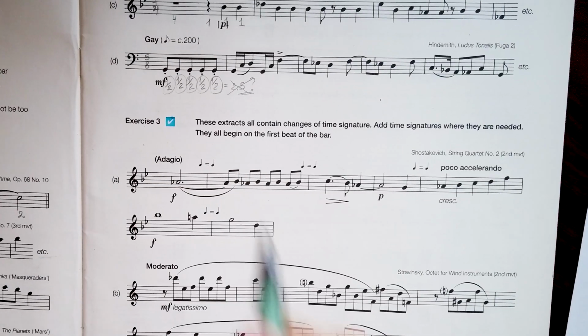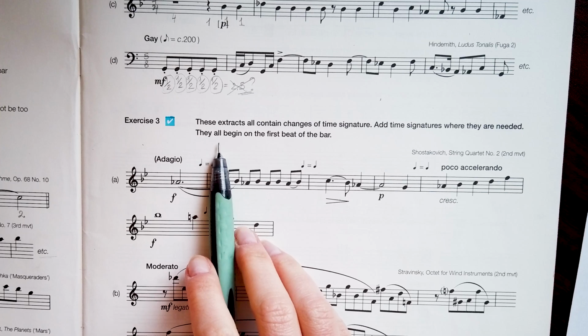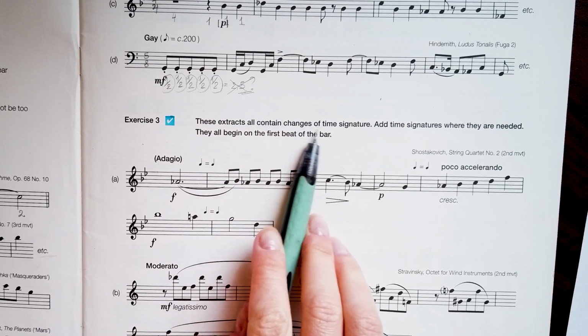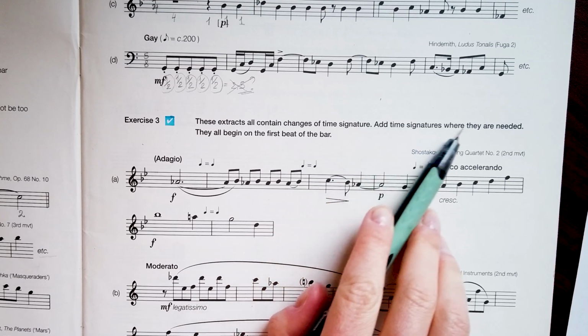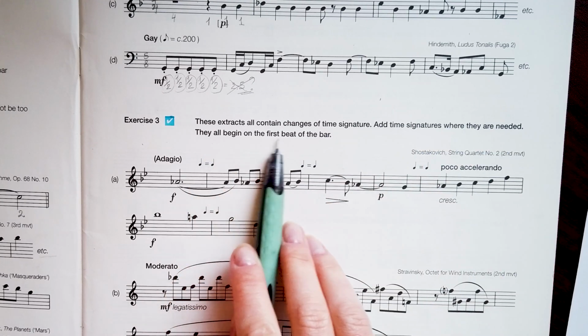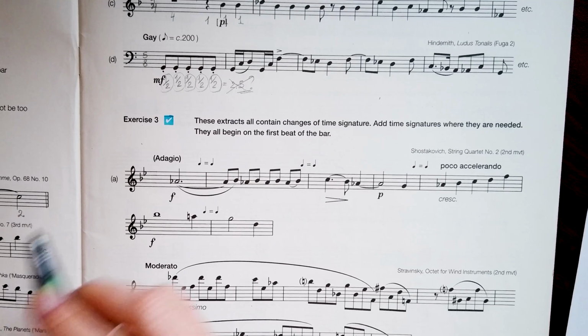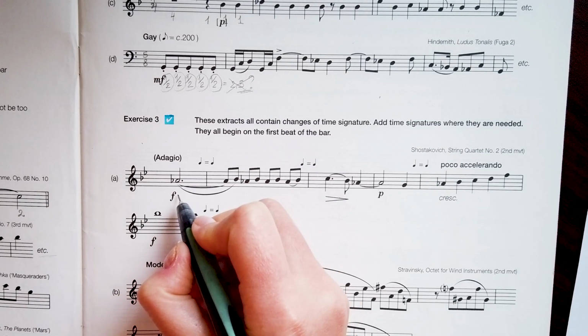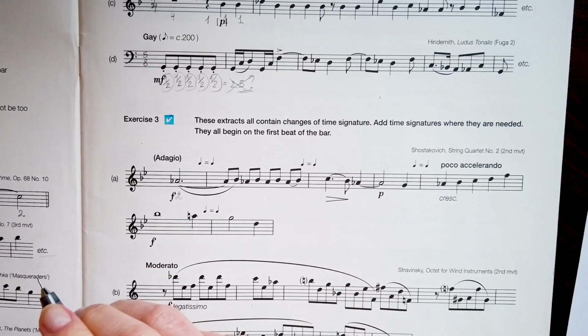Now exercise number 3. These extracts all contain changes of the time signature. So everywhere we have to change the time signature, so we have to check it. Let's see, in each bar, this bar contains a dotted minim. So dotted minim is 2 plus a half, so it's 2 and 1.